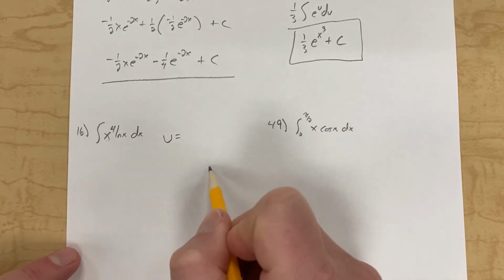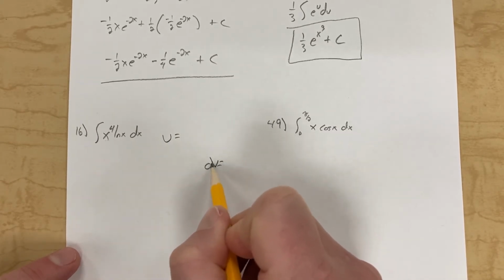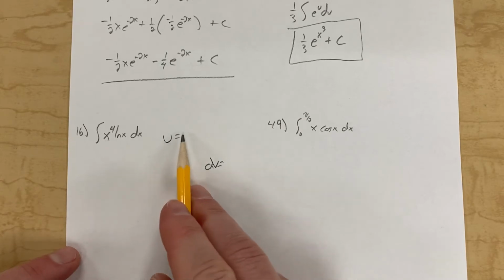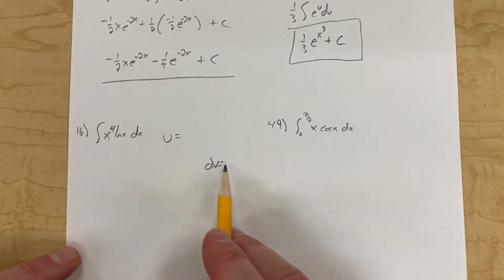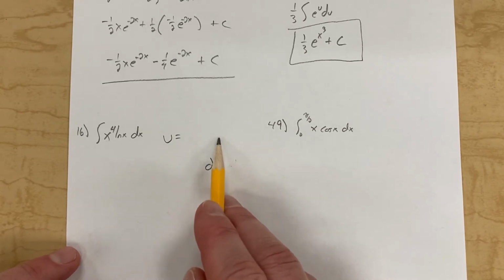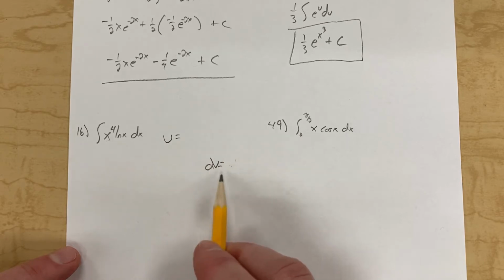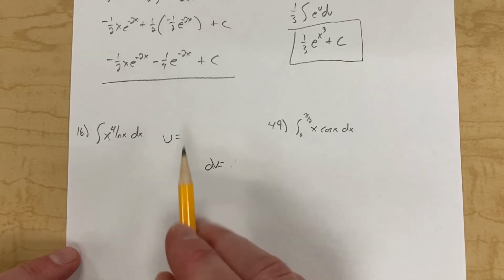So I need a u and I need a dv. Now again, I want to pick something in u that's going to get simpler. So x to the 4th is the first idea. The problem is that if I put natural log of x here, I don't know how to integrate natural log of x back to anything. So I can't put natural log of x here. I'm going to have to make it the u.